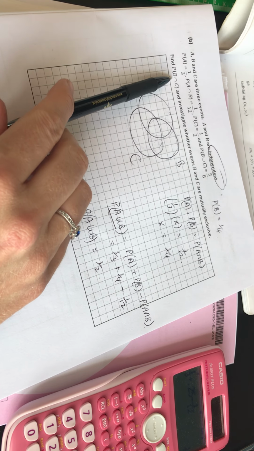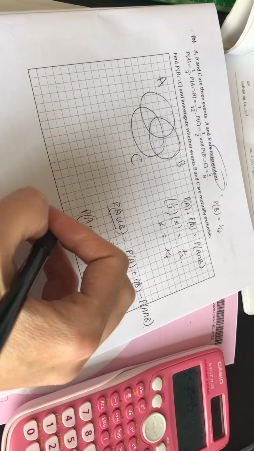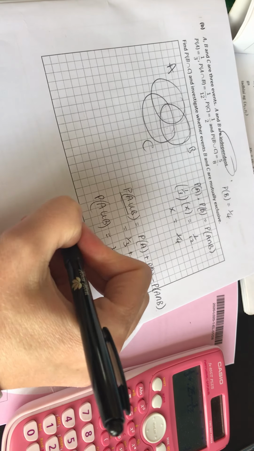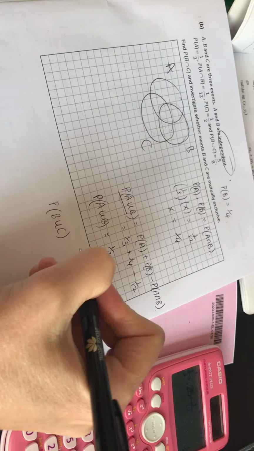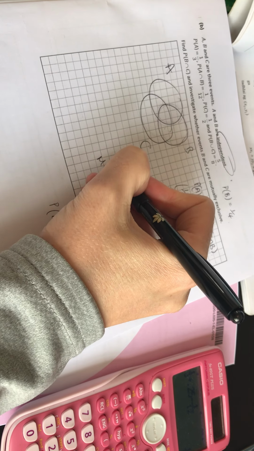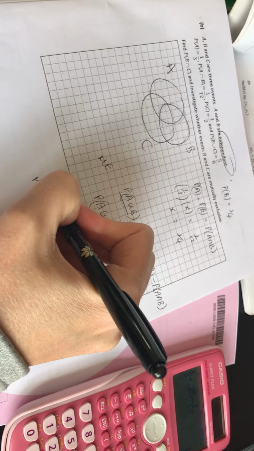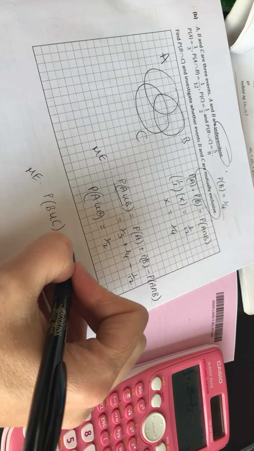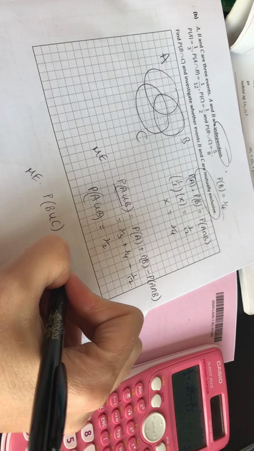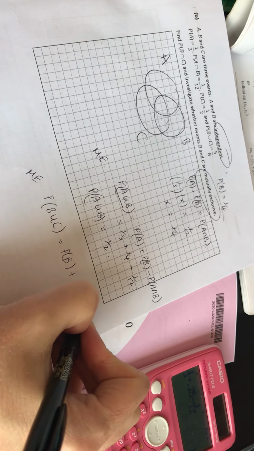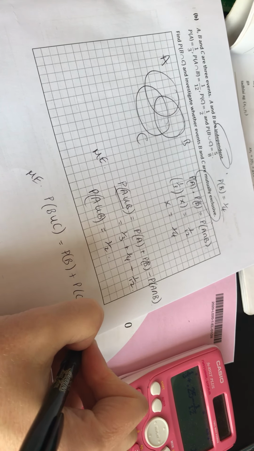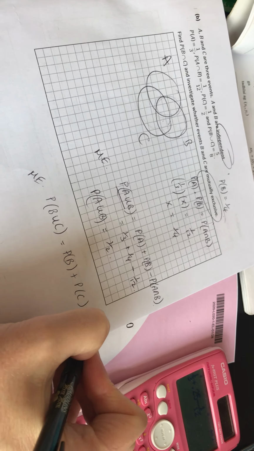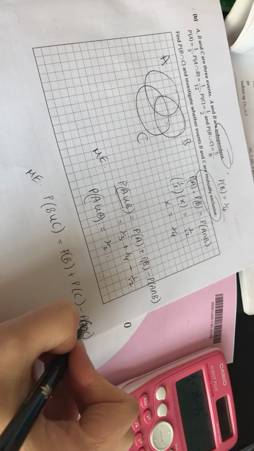How about find B intersection C? So maybe we'll do it with B and C. So B union C. This is my mutually exclusive stuff that's going on here because they mentioned it in the question. B union C is equal to probability of B plus probability of C minus the probability of B intersection C. Okay, so you can see I need to know my formula as well here.